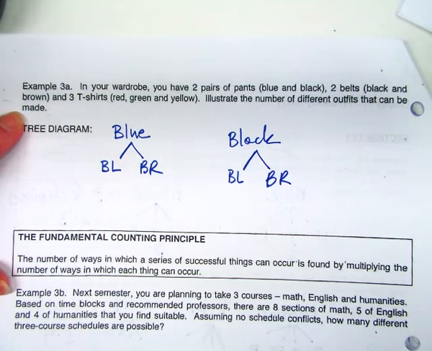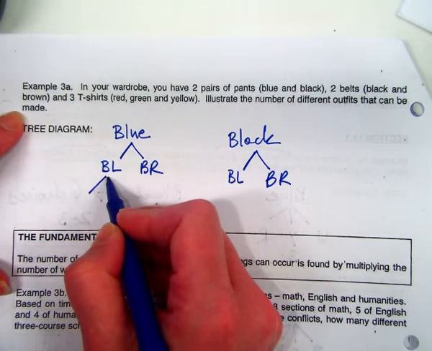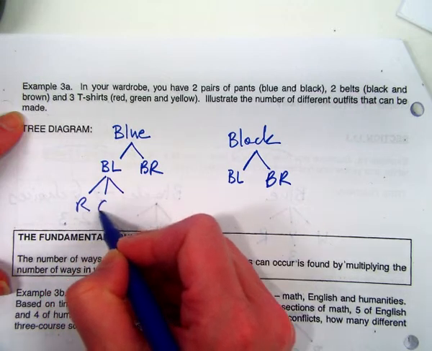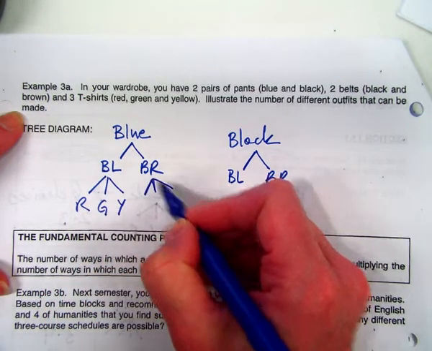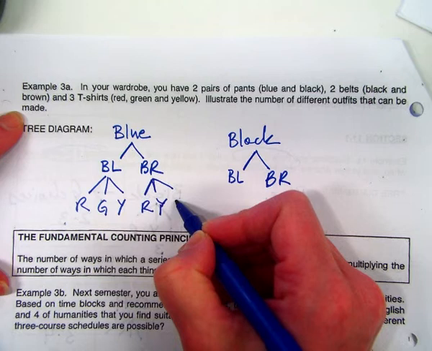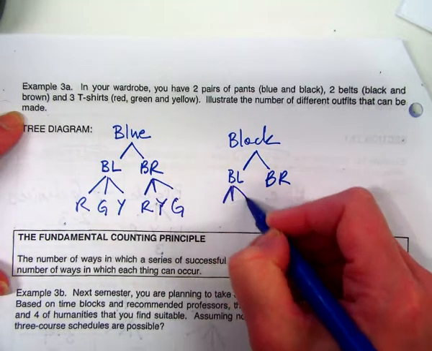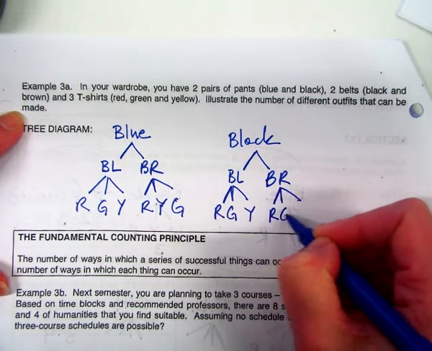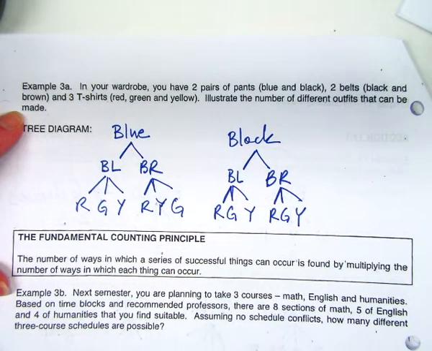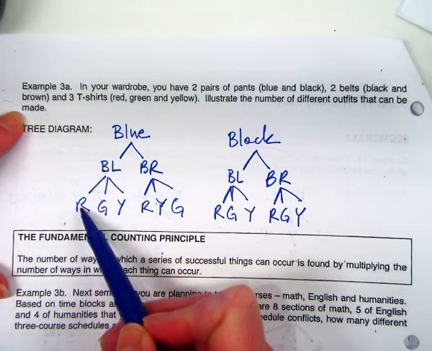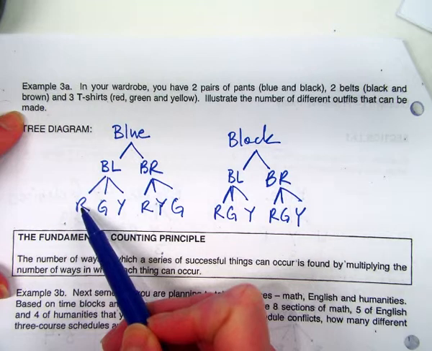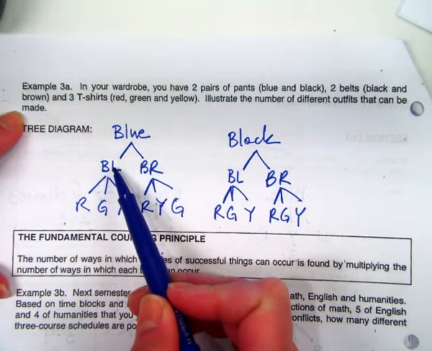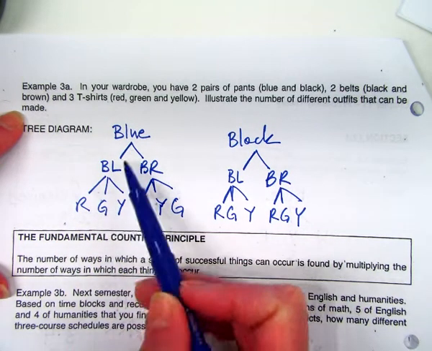But with each of the pants and the belts, how many choices do we have for a t-shirt? We could have a red t-shirt, a green t-shirt, or a yellow t-shirt. Same thing for each of the others: red, green, and yellow. So that would mean we have blue pants, black belt, red t-shirt. That would count as one outfit. Blue jeans, black belt, green t-shirt. That's another one. And then the yellow one.